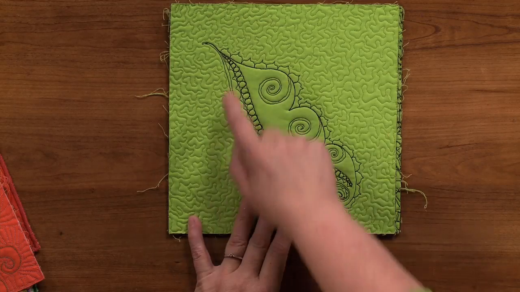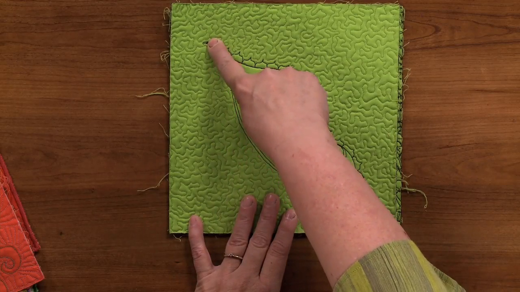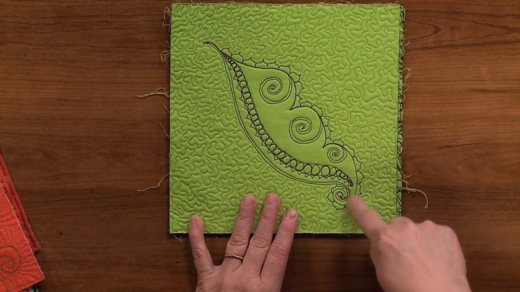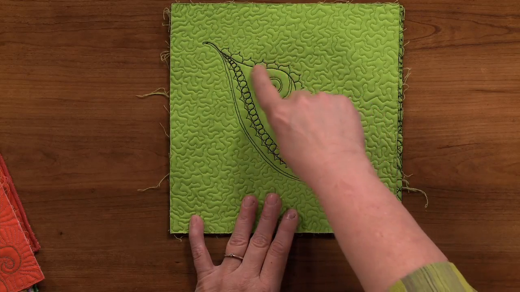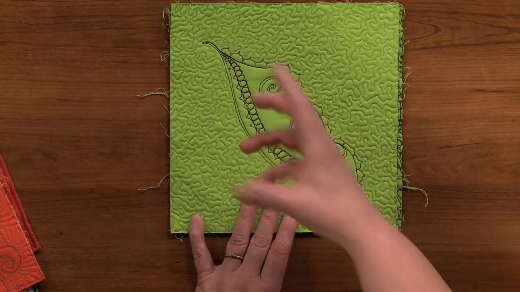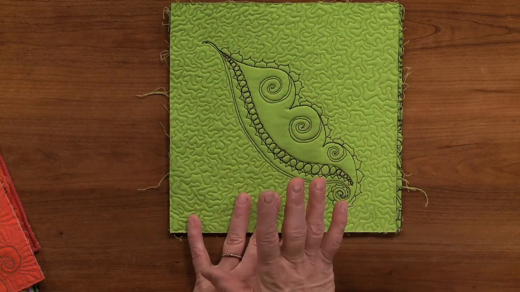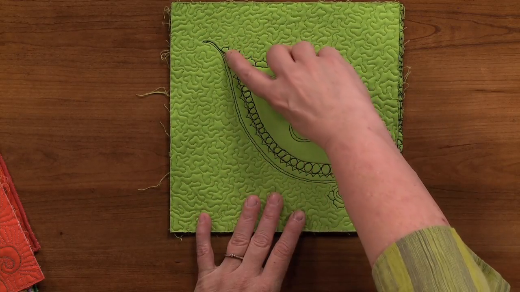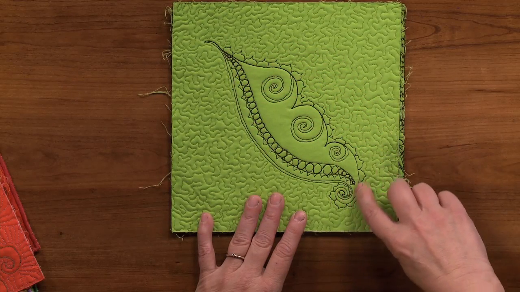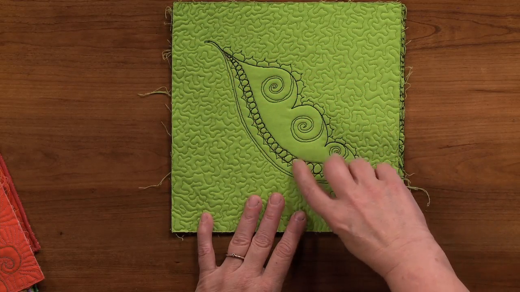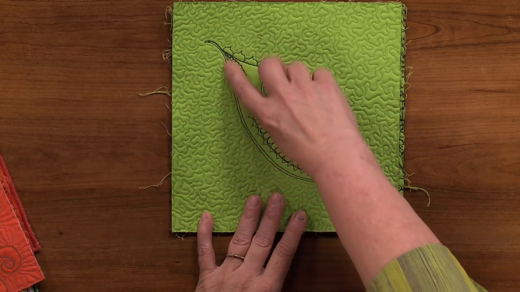So I began by simply drawing with my machine the outside shape with a swirl and these three little curves and finish. And that gave me the shape of the whole piece. I went back in and added this very fine line next to this side, and then came back and put in this gentle curve all the way down.